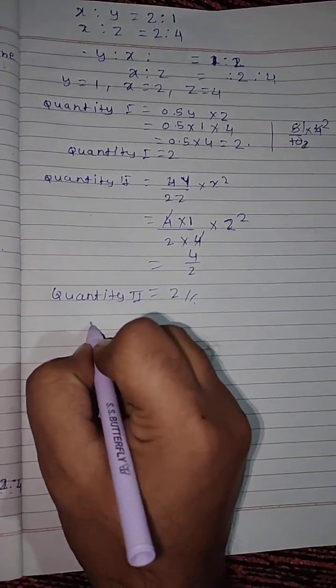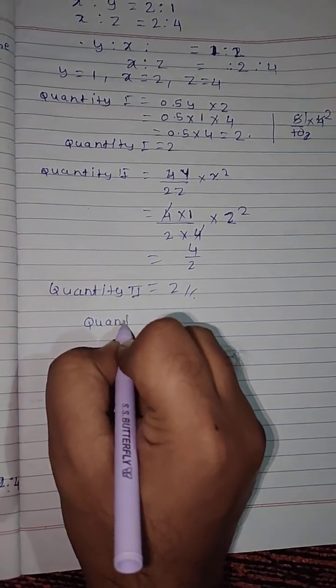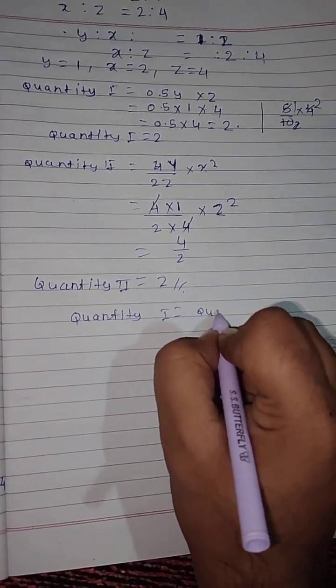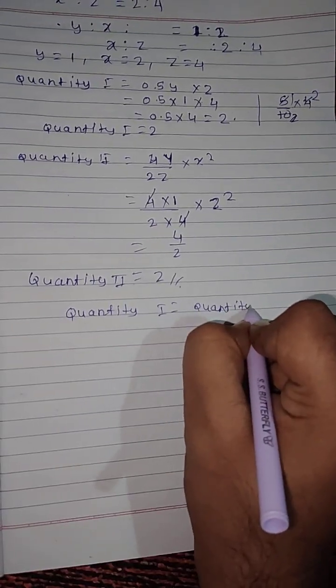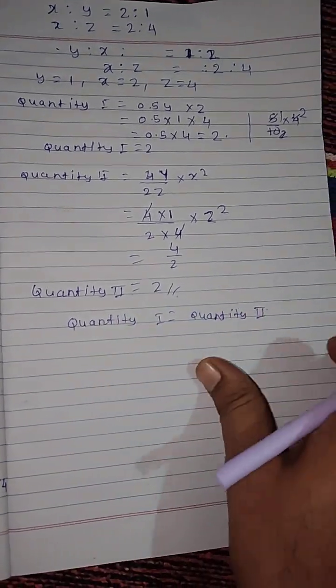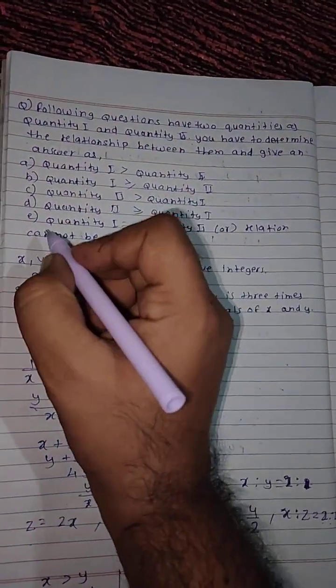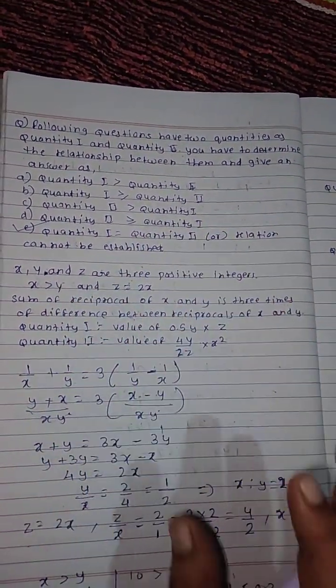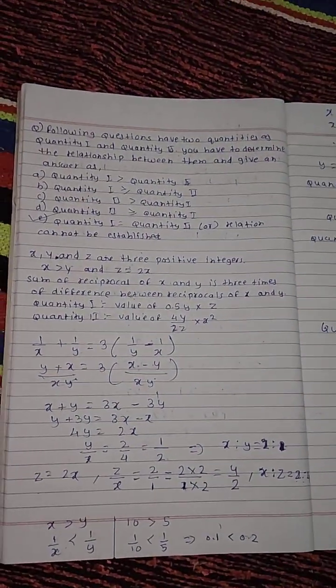So our relation will be quantity 1 equal to quantity 2. Both are equal, so the correct answer will be option E. This is the way to solve it.